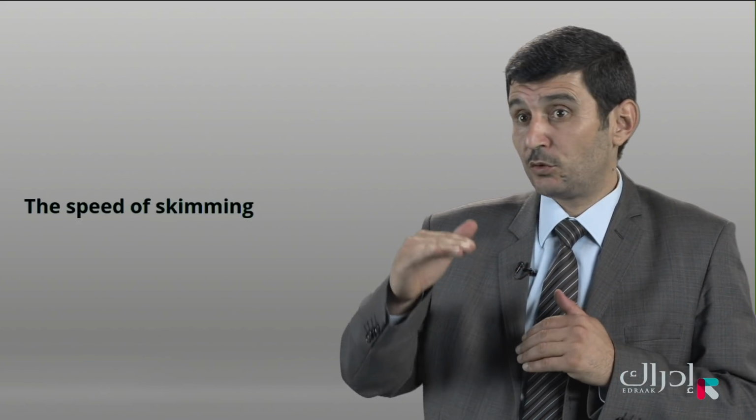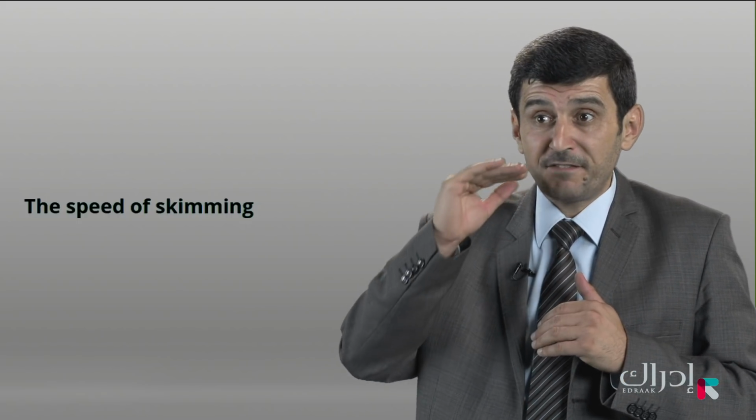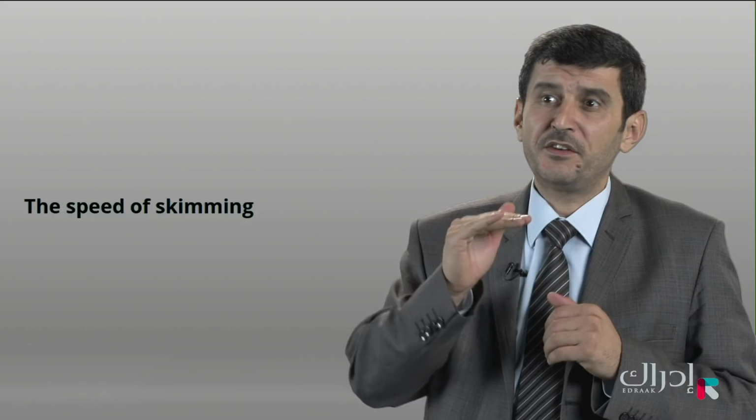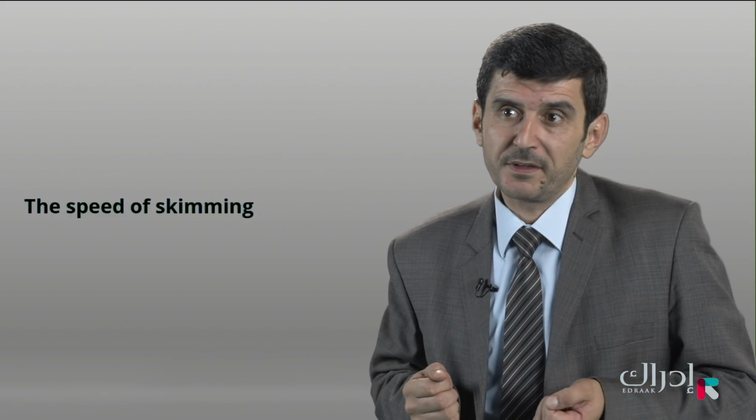An important point that should be mentioned here is how quick skimming should be. Or is there a certain speed of reading when skimming? The speed of skimming varies from a person to another. But the point is that we should not be fast to a degree that we cannot remember or we forget what we read. So it should be a reasonable speed that copes with our abilities.